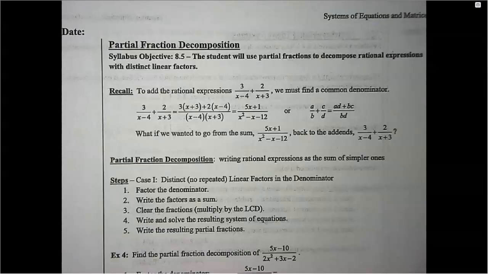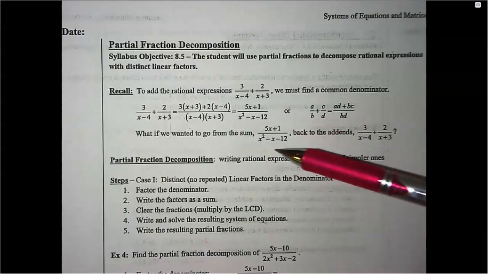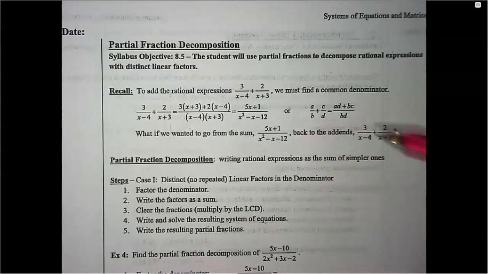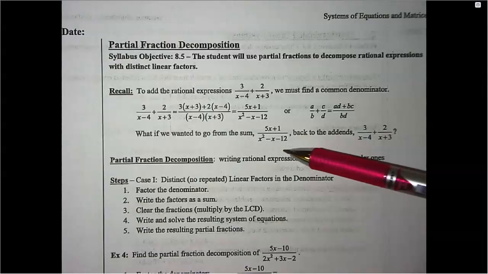Okay, so this is partial fraction decomposition. And what we're going to do is take a fraction that looks kind of complicated. So here's a complicated fraction. And we're going to break it into two parts that are simpler fractions so that when you add them together, you would get this complicated fraction.